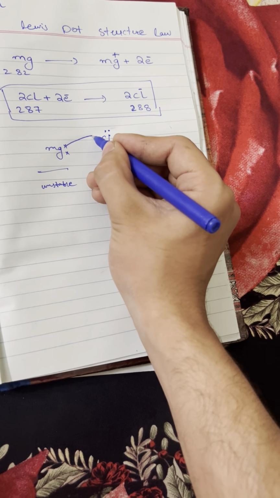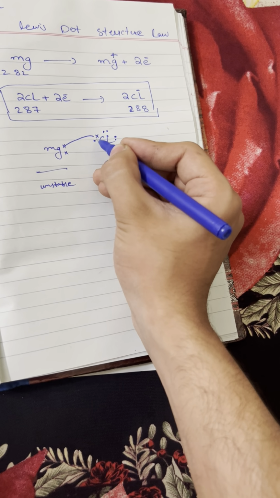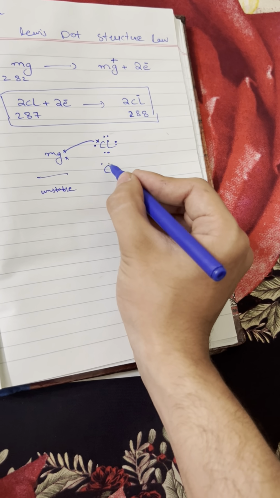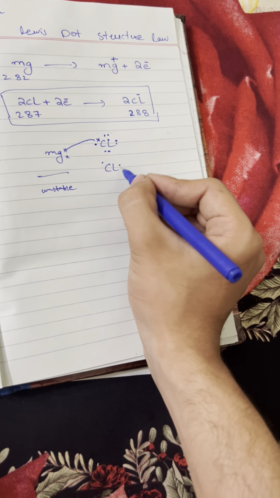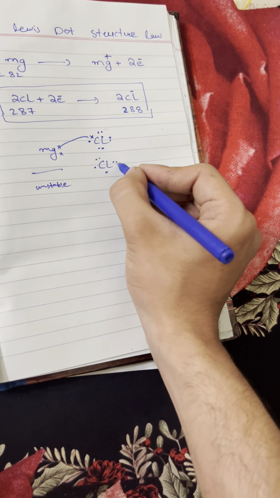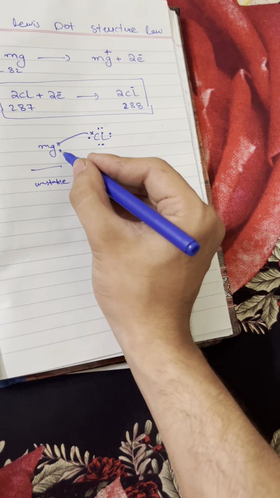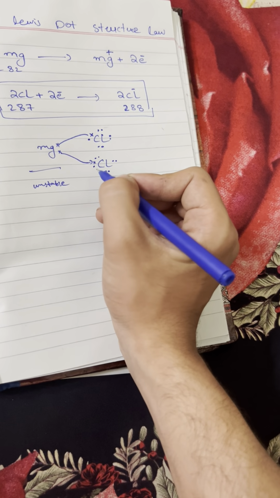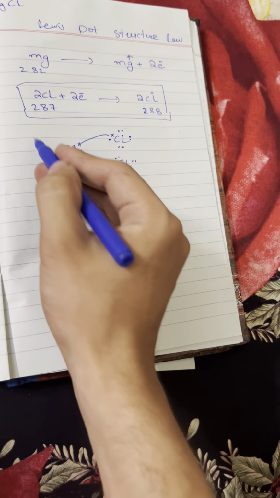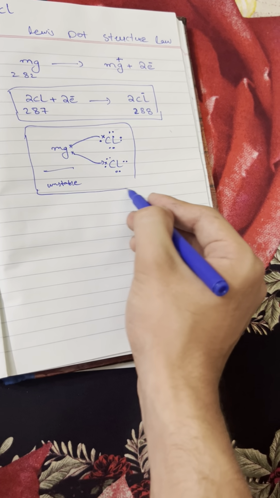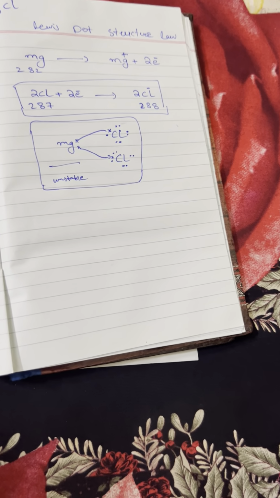Mg will transfer 1 electron to each, so the octet is completed. Like this we give the structure of the ionic bond.